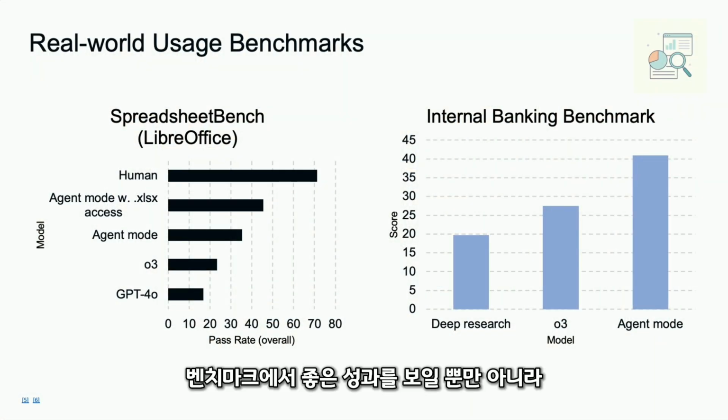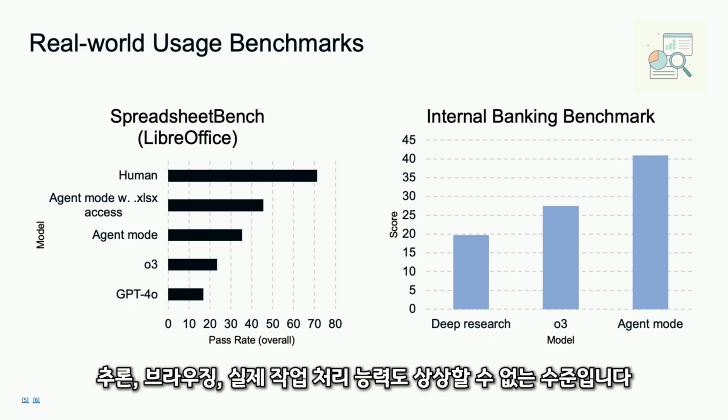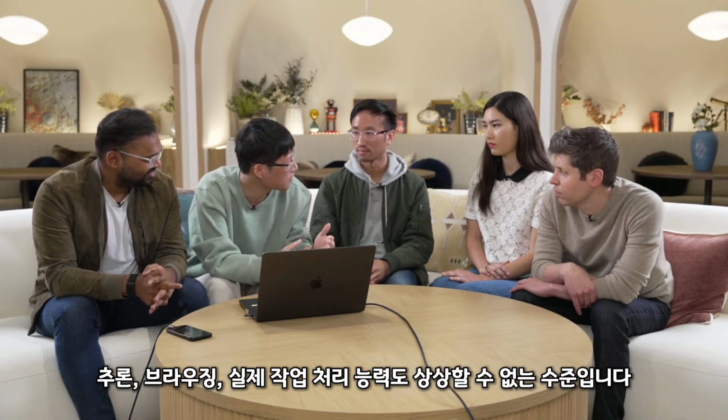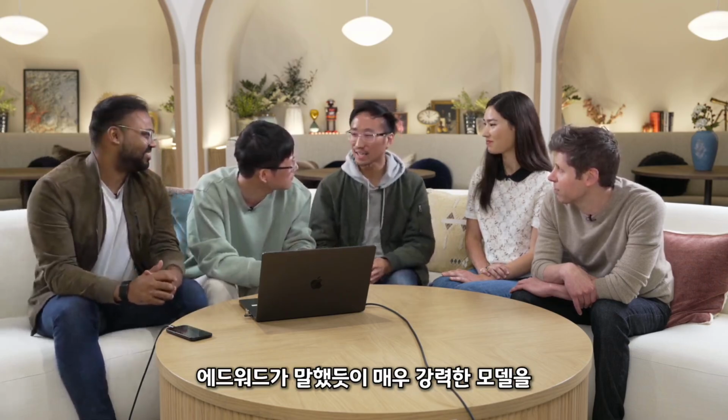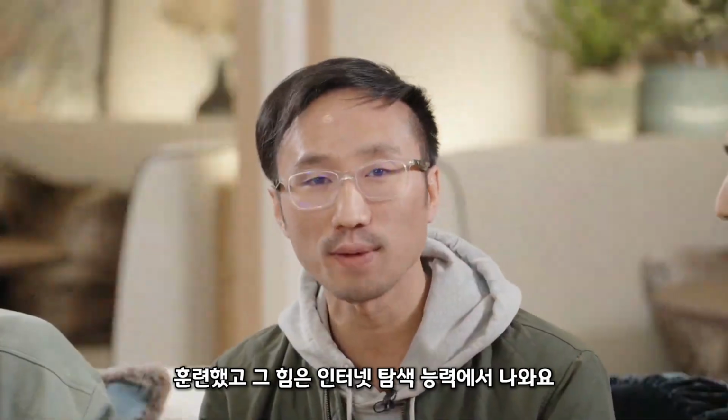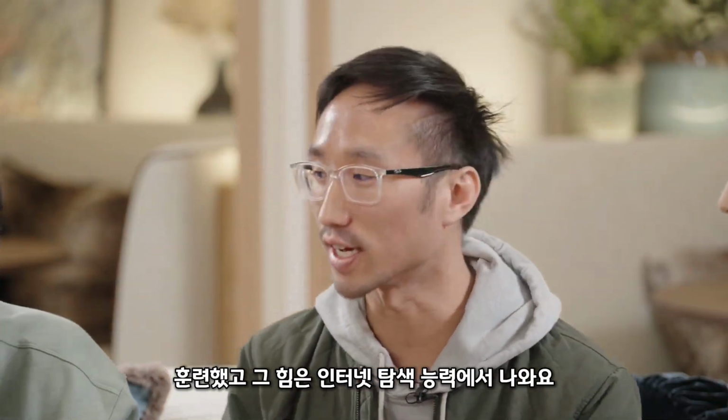It's not only good on benchmarks, it's also capable of reasoning, browsing, and tackling real-world tasks at a level that we could not have imagined 3 months ago. That's right. As Edward said, we think we've trained a very powerful model, and a lot of the power comes from its ability to browse the internet.